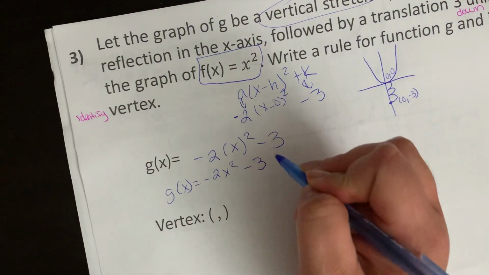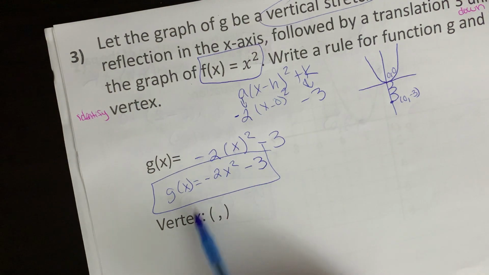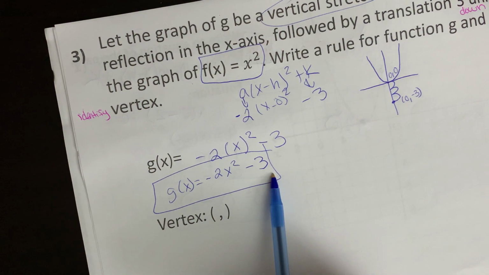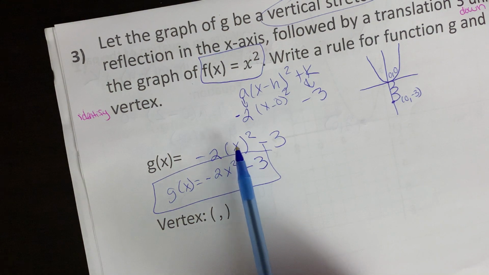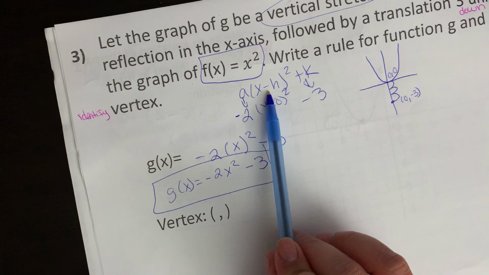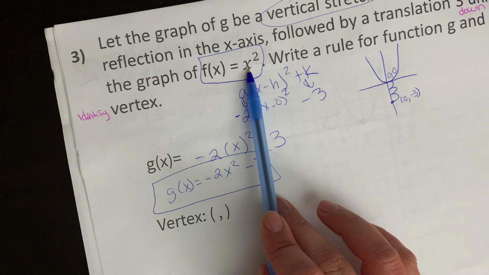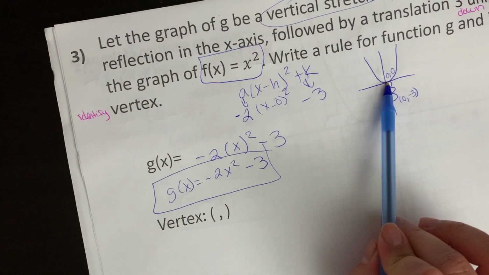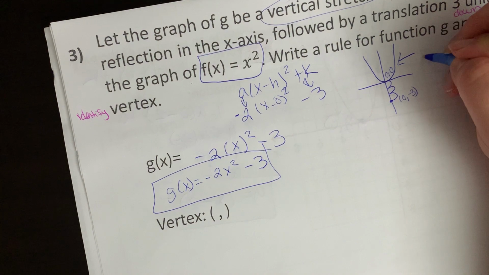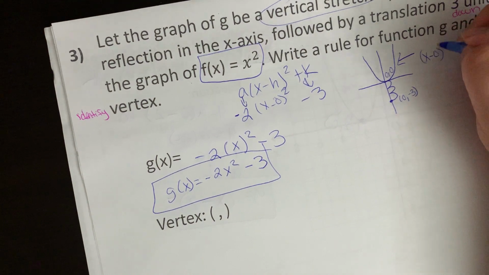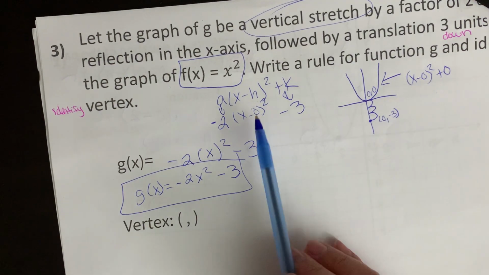g of x equals. Now, your vertex, because it's in this format, this came from here, right? And where did this come from? From here. And how do we know this? Because the original was just x squared, right? And that vertex is 0, 0. So the original, in vertex form, would be x minus 0 squared plus 0, right? So it's just x squared.